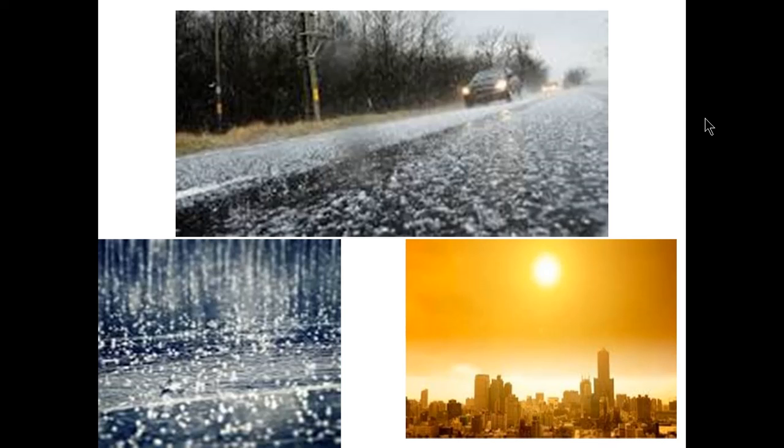Sometimes we see not only water but also small balls of ice. This is called hailing. What is hail, children? Hail means small pieces of ice that fall during summer.